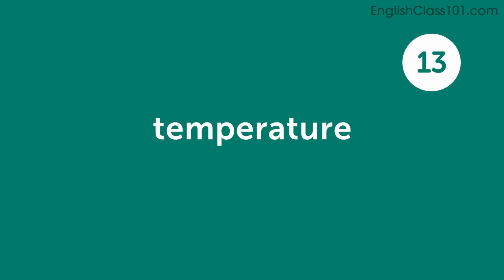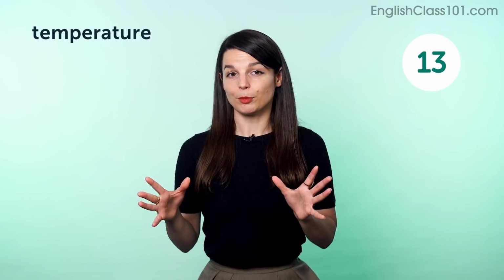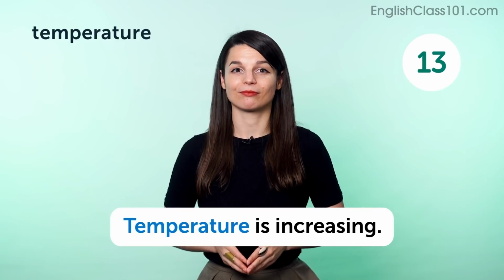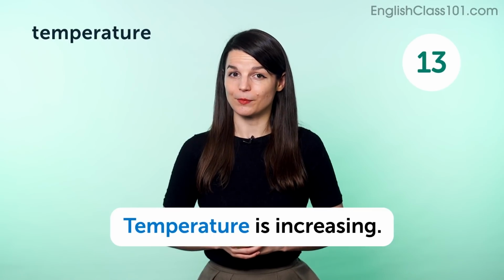Temperature. Temperature refers to how hot or how cold something is. Temperature is increasing.